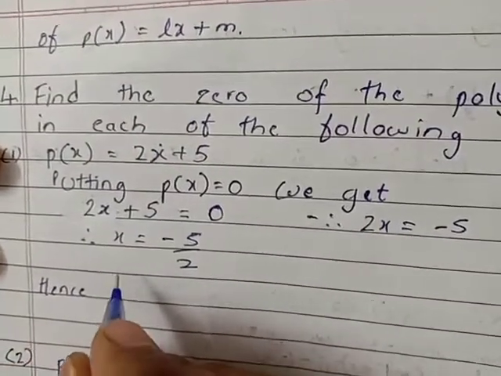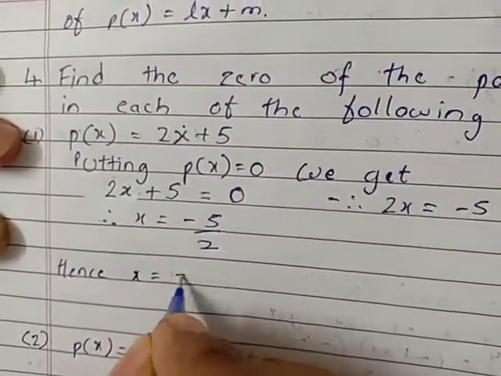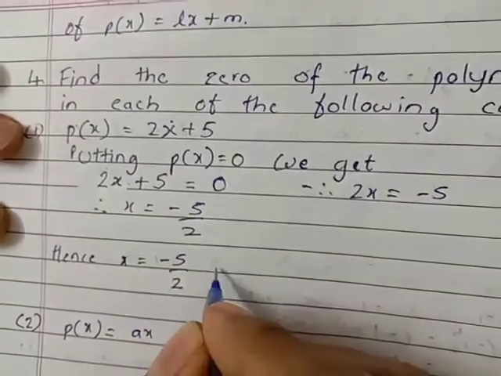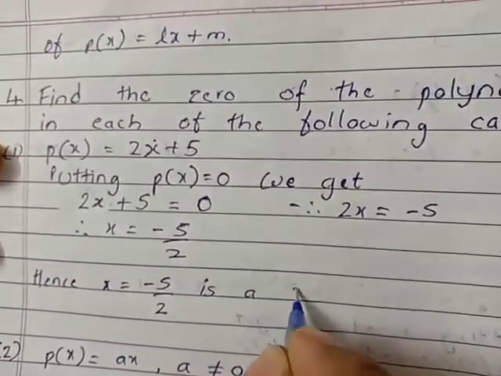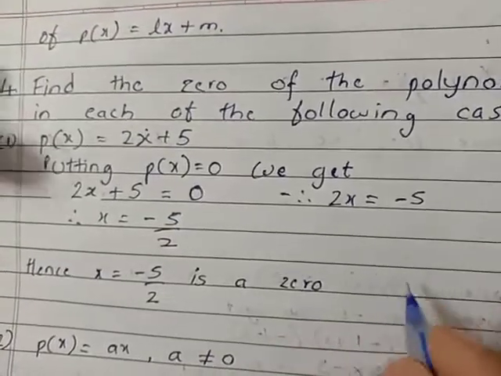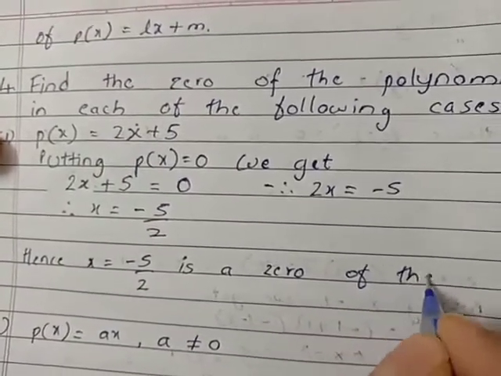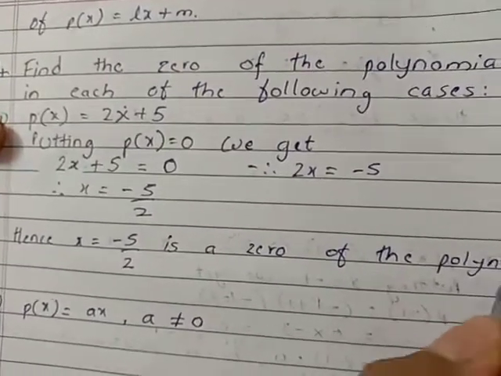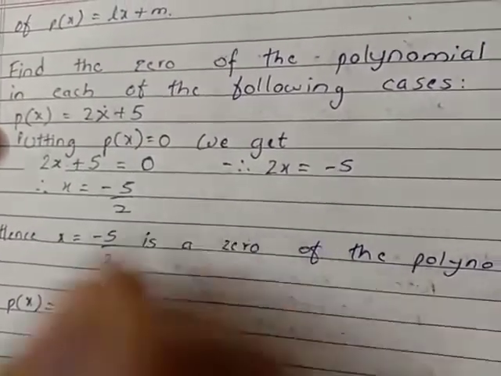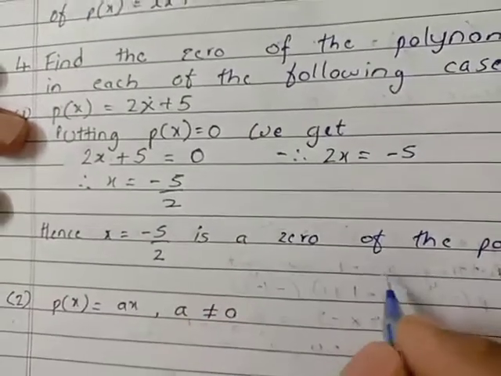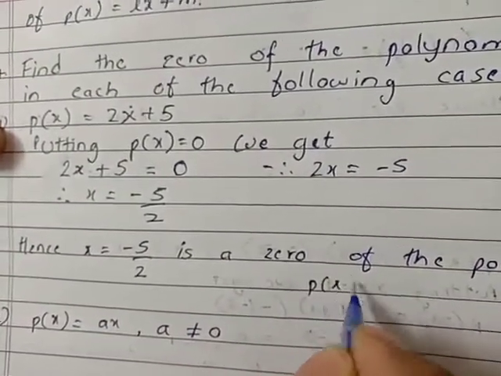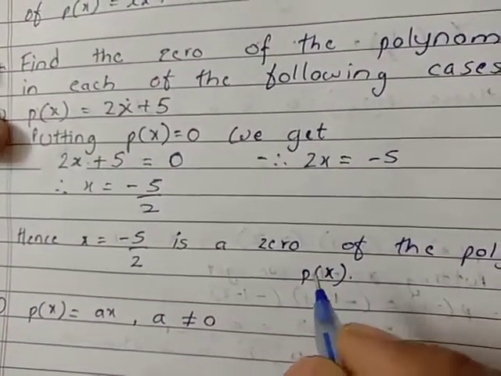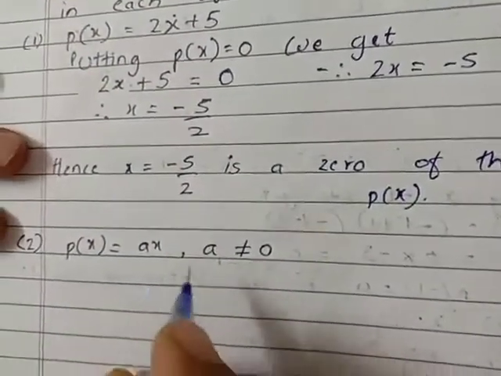Hence x equal to minus 5 by 2 is a zero of the polynomial p(x). Okay, this is how it is written.